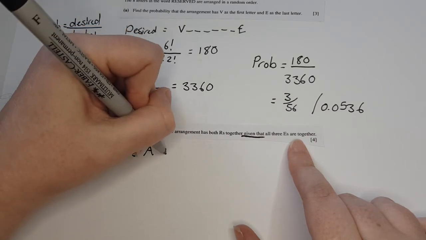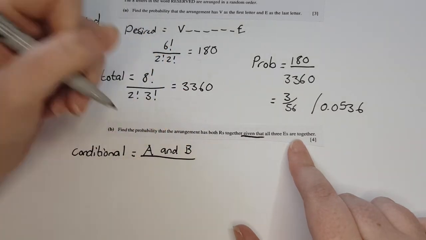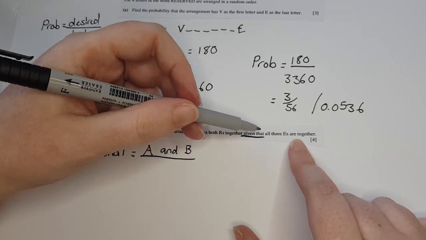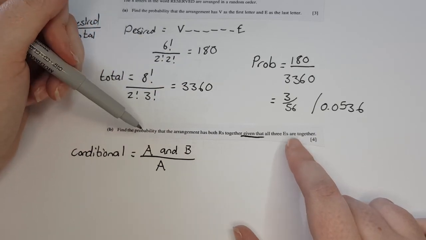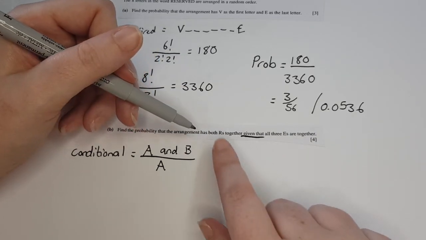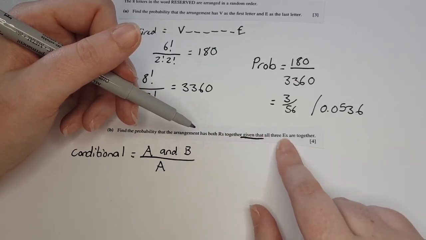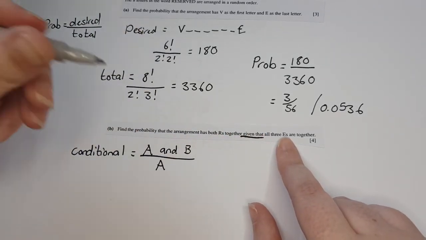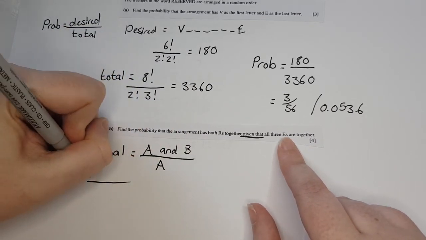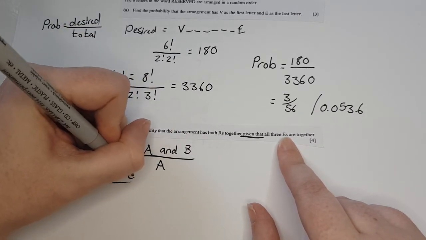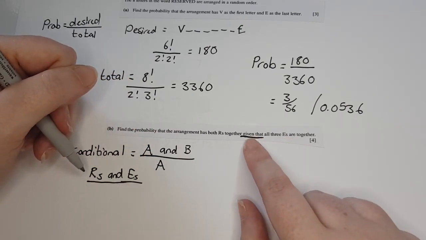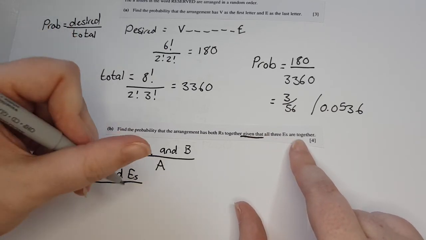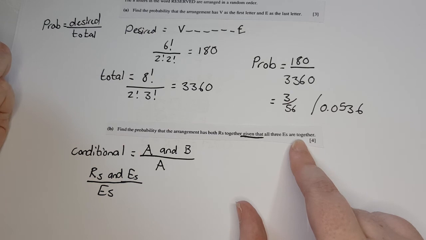So we had option A and B, and then we divided it by the given that thing, which would be, for example, the A. So we want the two things together, meaning both R's and all three E's are together. So for our probability, we're going to say the R's and the E's are together, divided by the given that thing. And the given that is that all three E's are together. So we're going to divide that by just the E's together to find the probability.